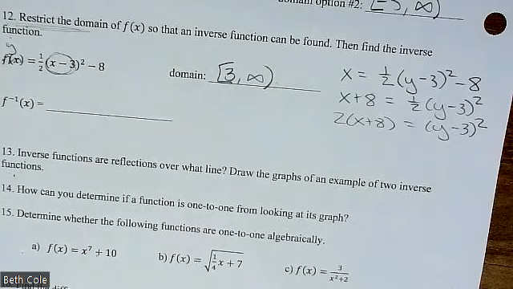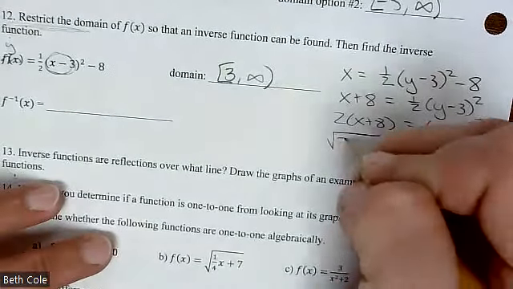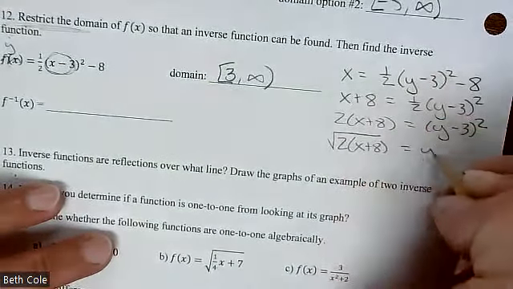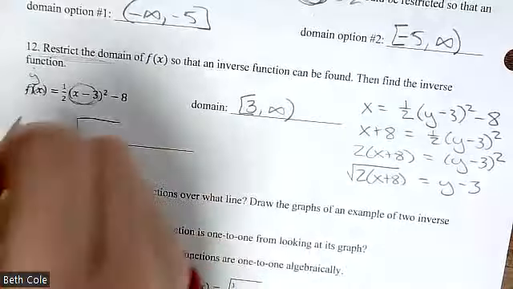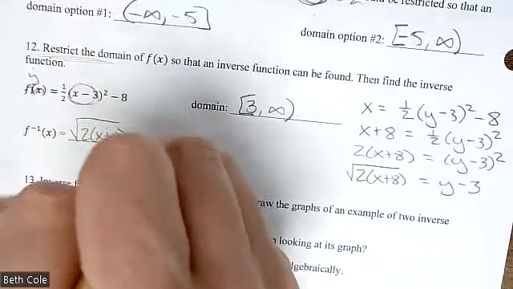And then what next? Get square root. And don't put a plus minus. You just want the positive half. And then your last step, plus 3. And I even left you a little blank to put it on.